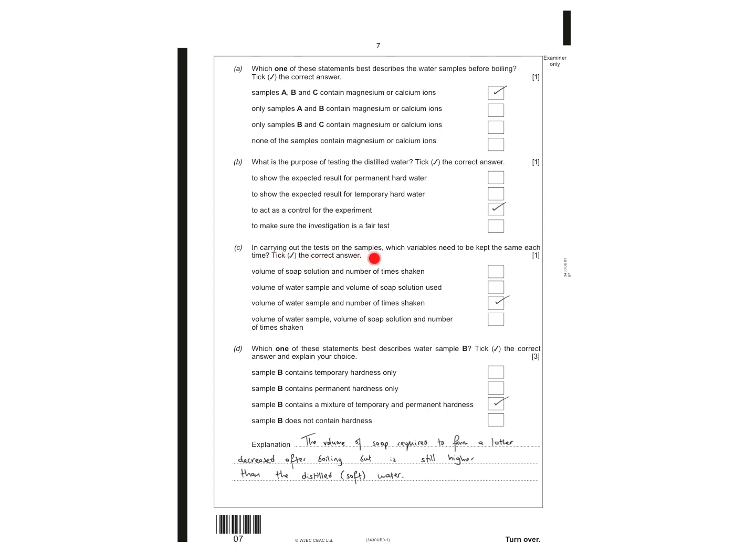In carrying out the tests on the samples, which variables need to be kept the same each time? Well, I know each time for all of the results, the volume of soap was different. So statement 1 can't be that one, because it said that's going to be kept the same. I'm not going to keep that one the same. And finally, look, I'm not going to keep that the same. The 2 things that I keep the same are the volume of water and the number of times shaken.